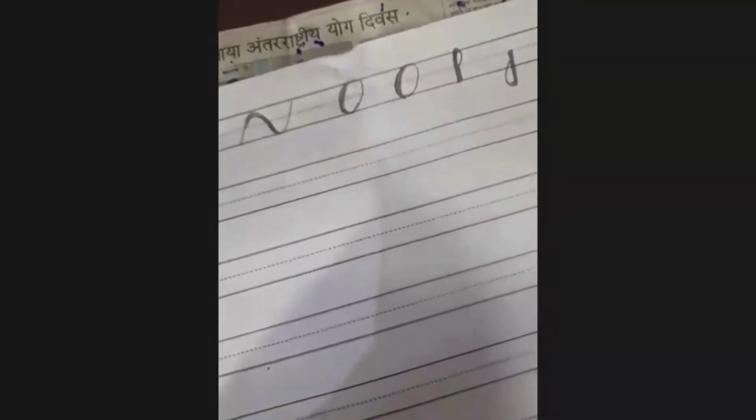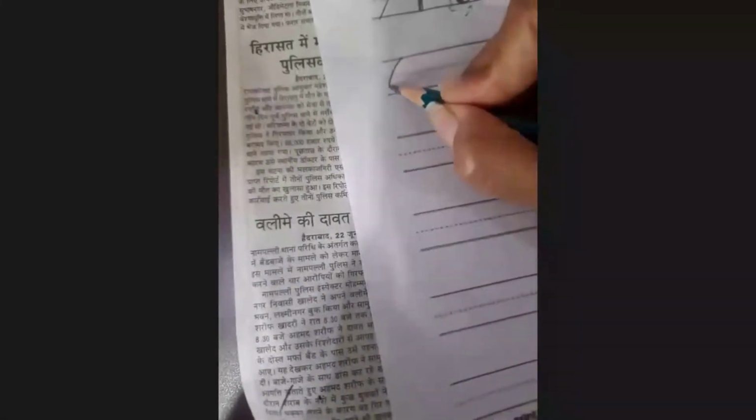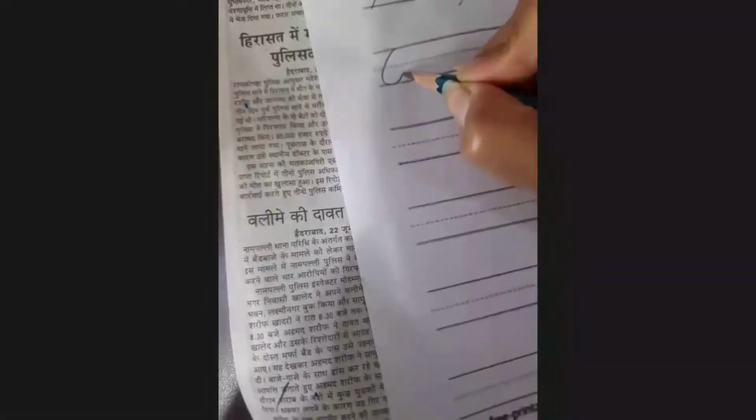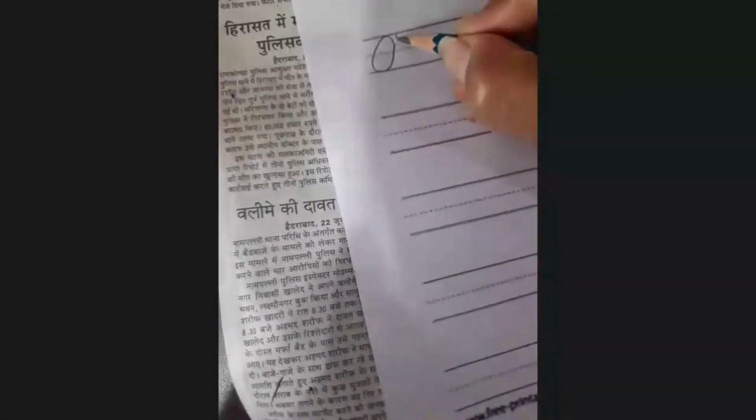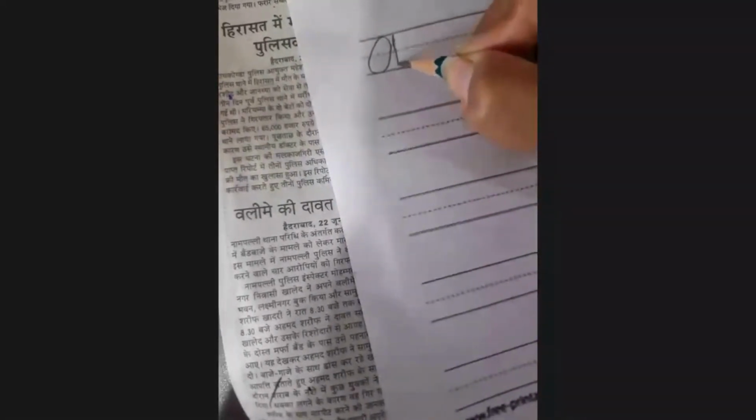Okay, now let's start with alphabets. Let us start with alphabets. Now, how am I going to make A, C? Let me start with the lowercase alphabet. I'm going to give an oval shape first. Watch carefully children, this was my downstroke, and I'm going upstroke, joining my oval, giving a very little gap, because I'm going to give a downstroke line and turn.